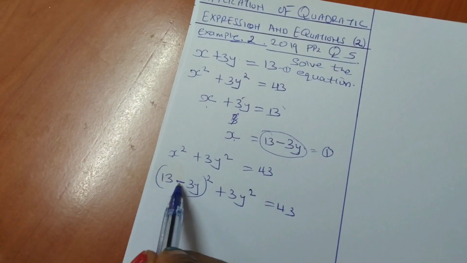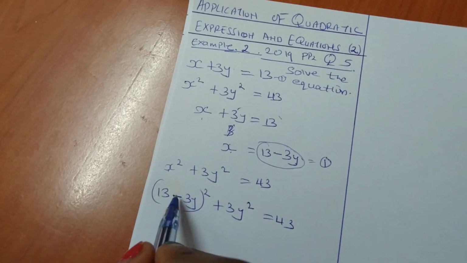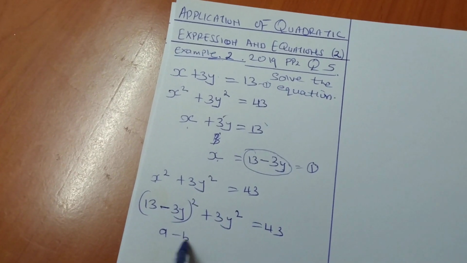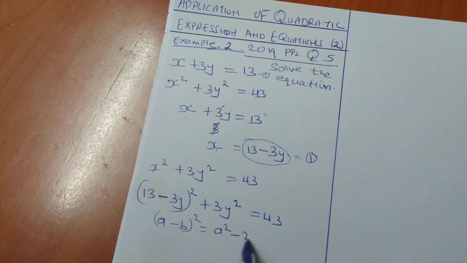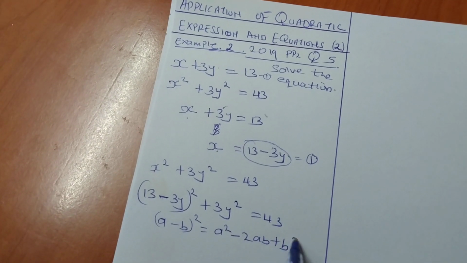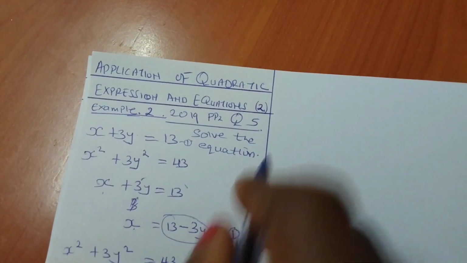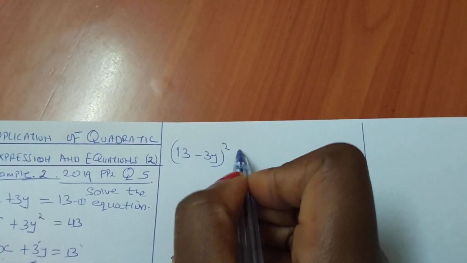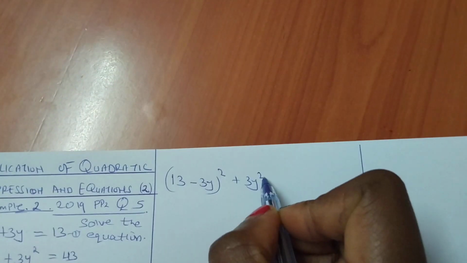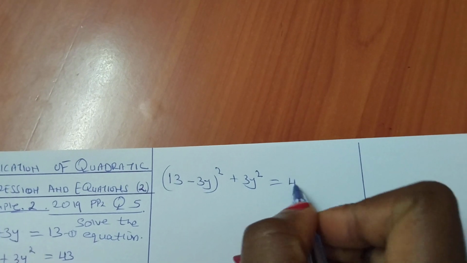So we expand our equation. Remember this one, from a minus b squared, we had a squared minus 2ab plus b squared. So coming to what we have here, that is 13 minus 3y squared plus 3y squared is equals to 43.